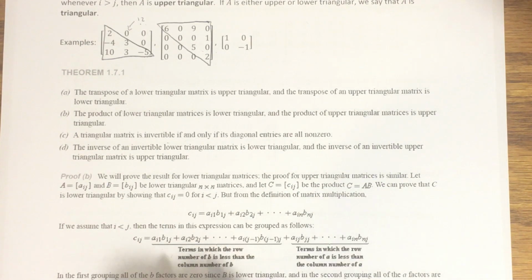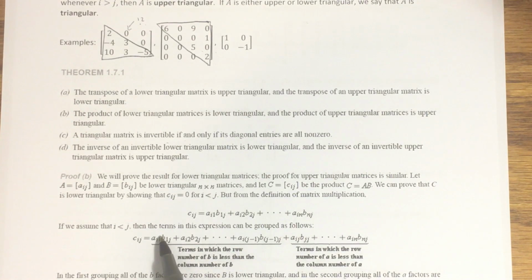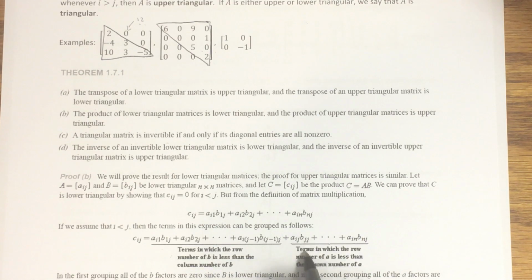And this is where they're showing that. This is basically what results from the dot product of the jth column of B with the ith row of A. And what happens is for the first part of the terms in this product, each one of these products will have a 0 as one of their factors coming from one of your matrices. And then in the second piece right here, each of the products in this sum are also going to have a 0 as one of their factors coming from the other matrix, so that this is just a sum of zeros making a 0.